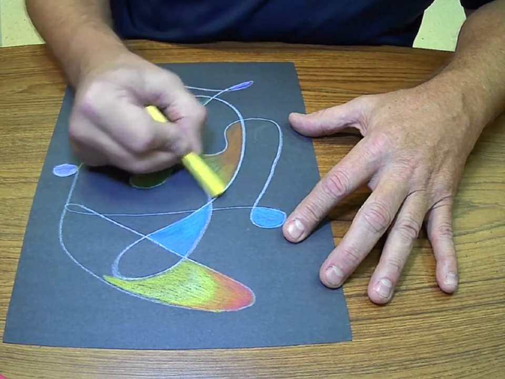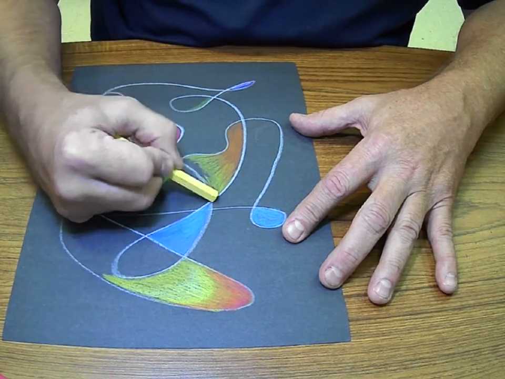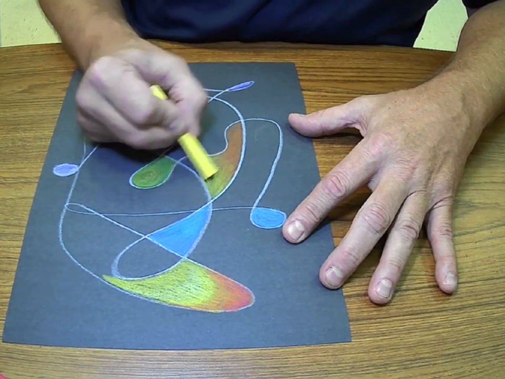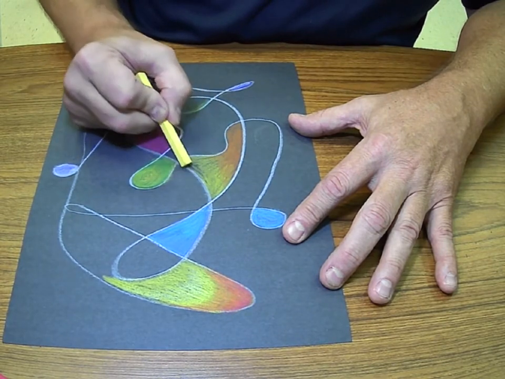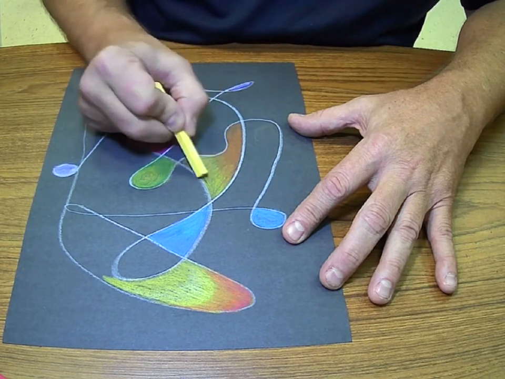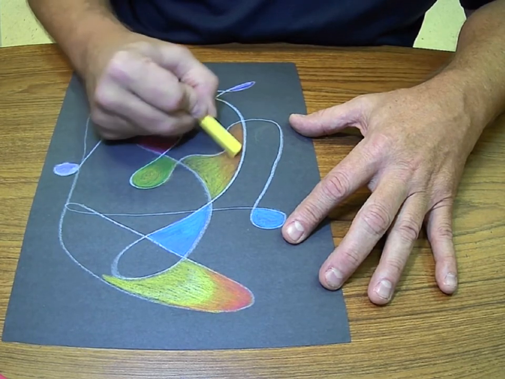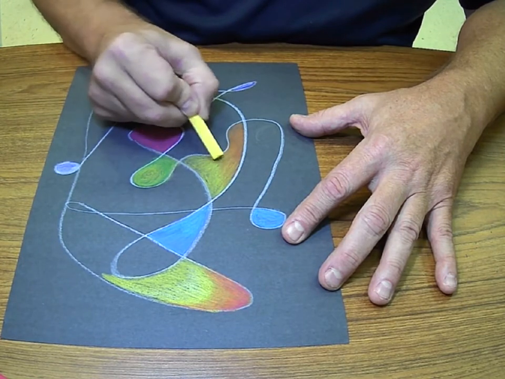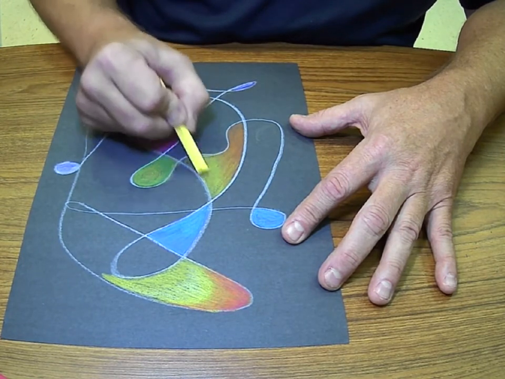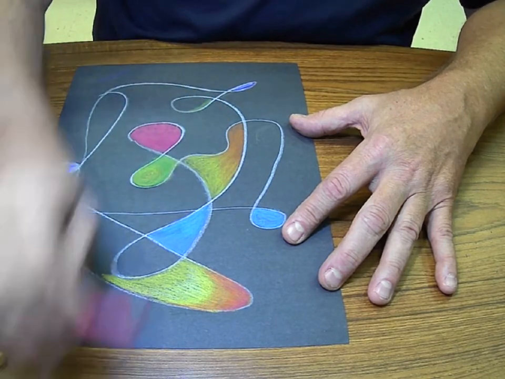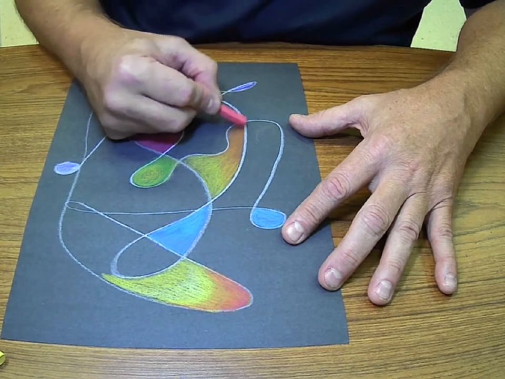If you need to put a little bit more pressure. If you need to ease up, a little less pressure. That makes it lighter. Blend the yellow into the orange. Add a little bit of red to the back side here.